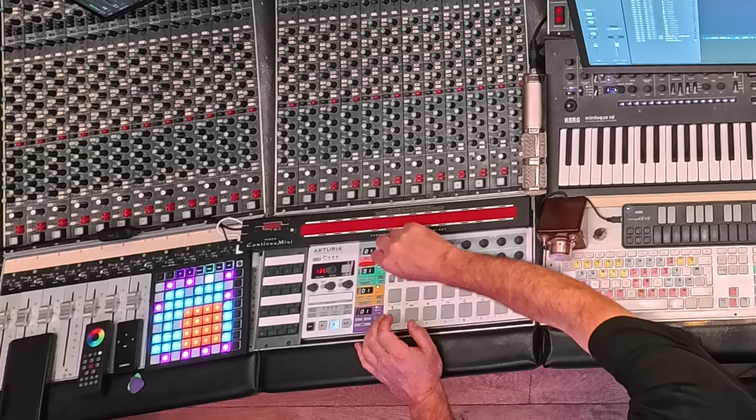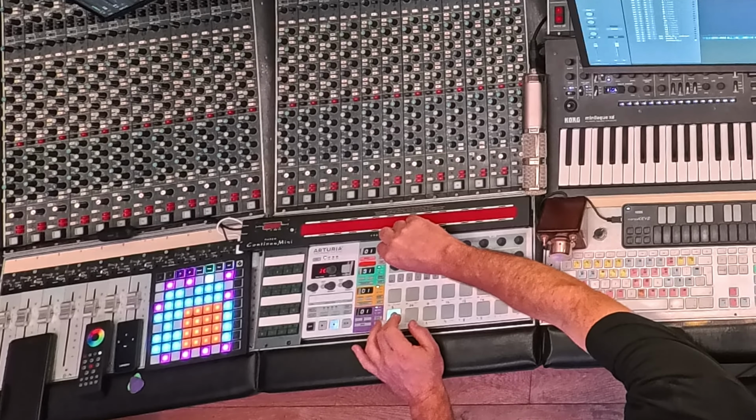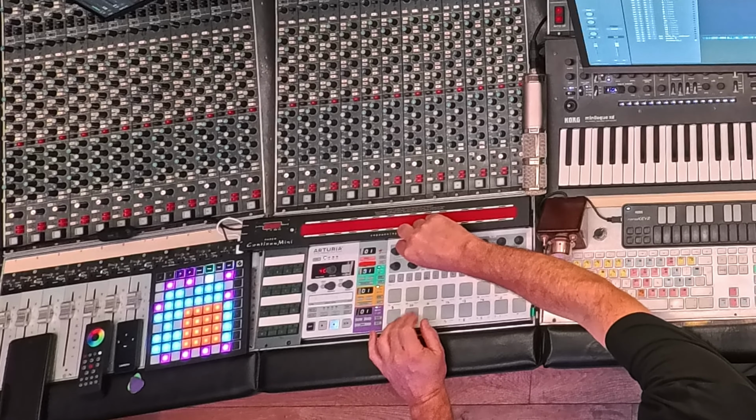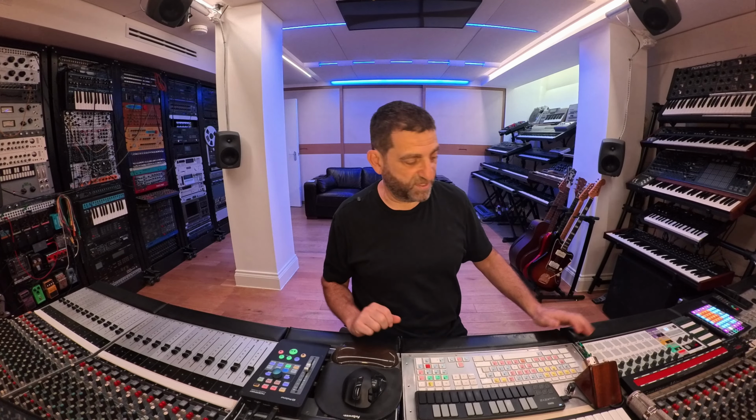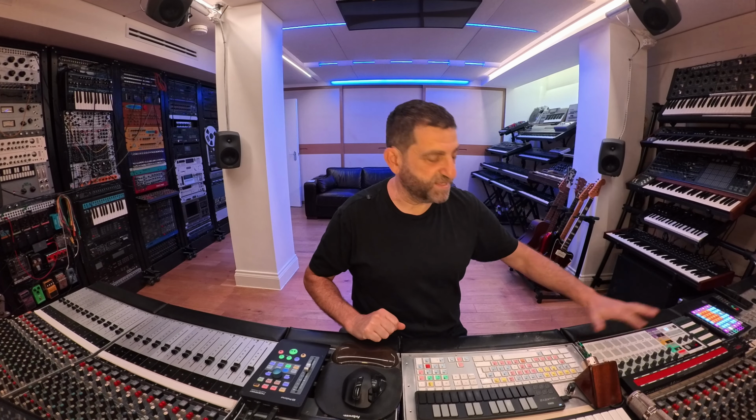Now here I can choose which one of the samples I trigger on this pad. And the same goes for these 16 pads, but this is for another video. I will show how I map this and how this all works.